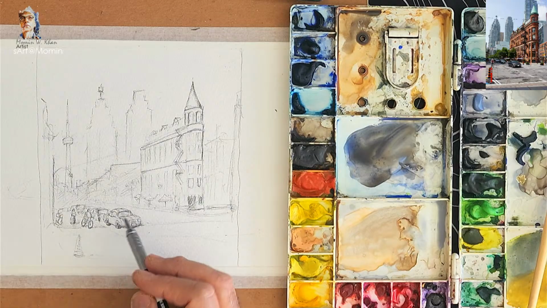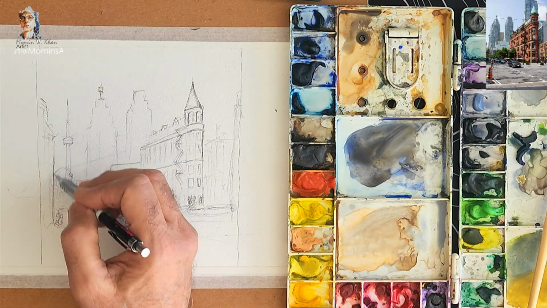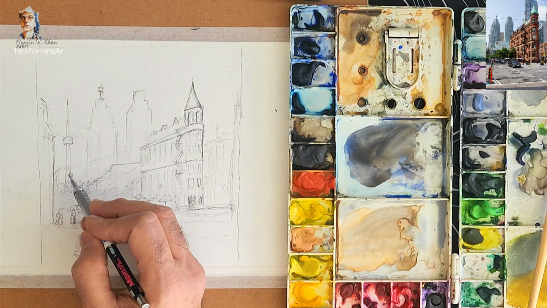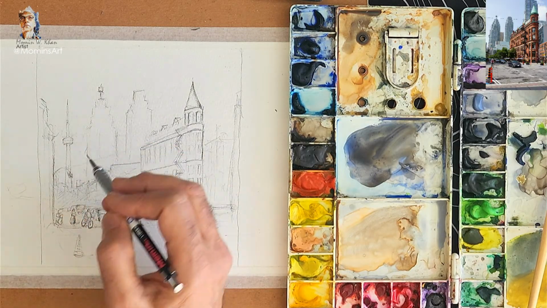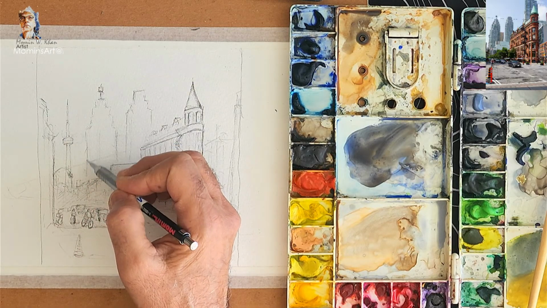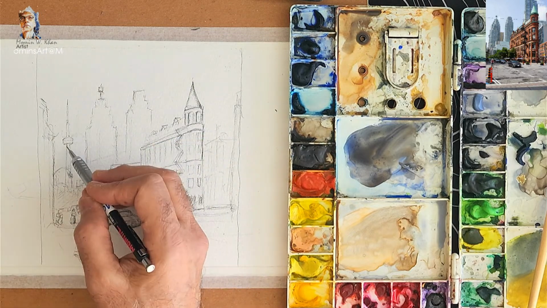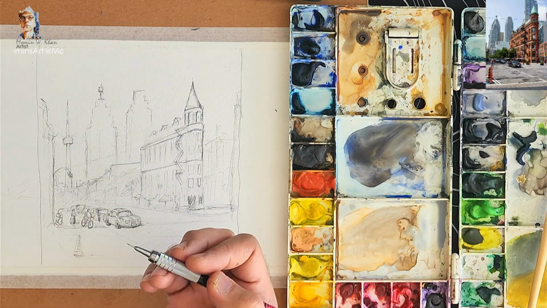So that's how the perspective is working on this painting. Some buildings I purposely put some lampposts on to bring more interest. The CN Tower is not in the reference, it's hidden behind the TD building, but I changed it. I want to see the CN Tower because it's a Toronto cityscape.